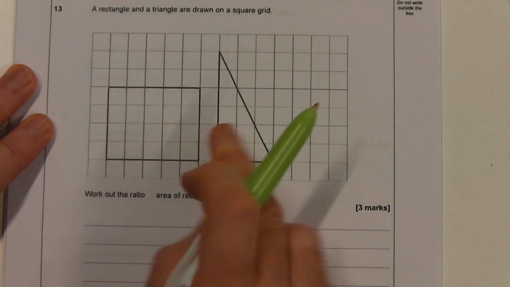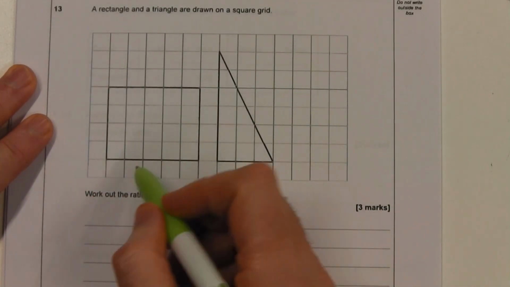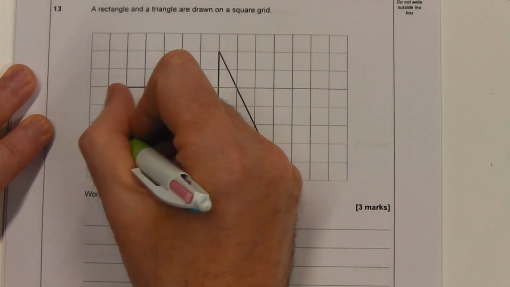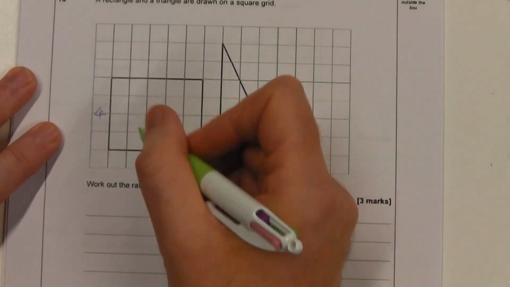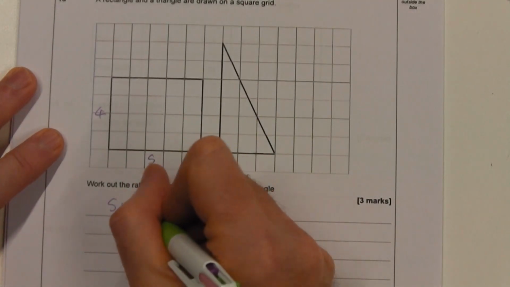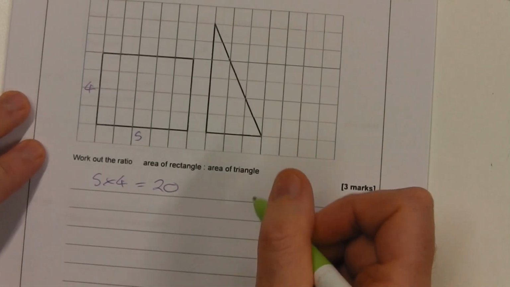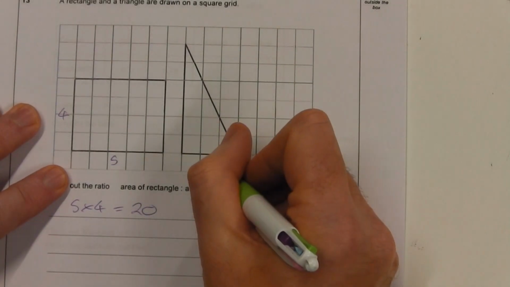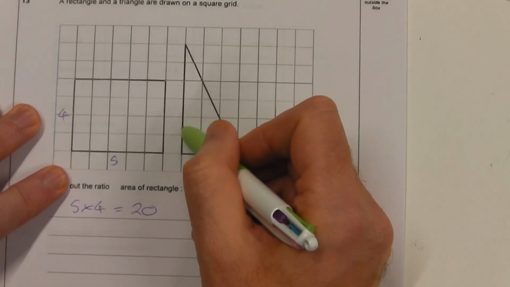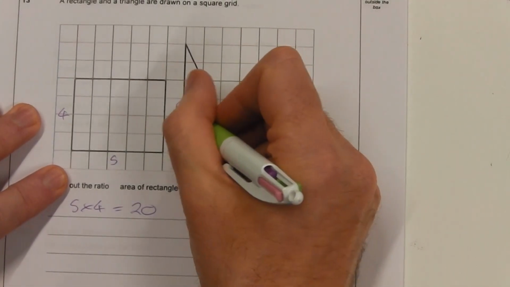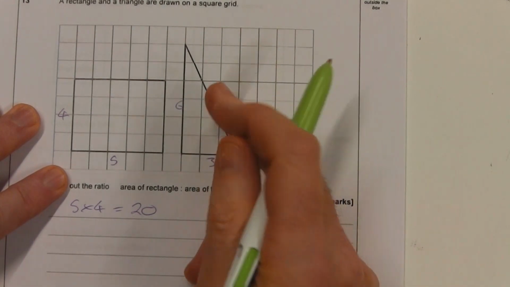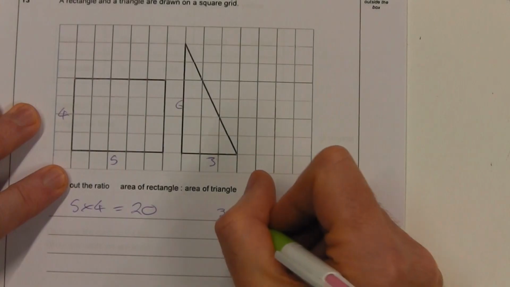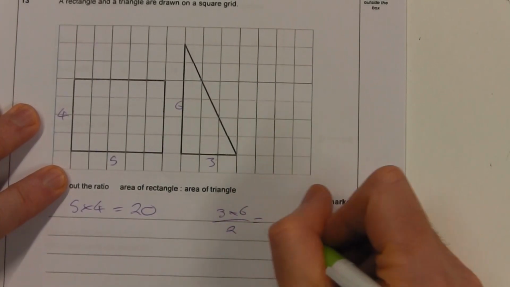So when we look at this, the rectangle is base times height. Our base is 1, 2, 3, 4, 5, and our height is 4. So 5 times 4 is going to give us 20. And then the triangle, we've got a base of 1, 2, 3, and the height is 1, 2, 3, 4, 5, 6. 3 times 6 gives me 18, and I halve it because it's a triangle. So we do 3 times 6 divided by 2, which gives me 9.